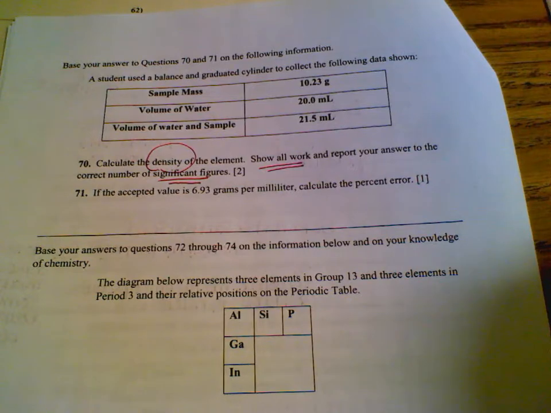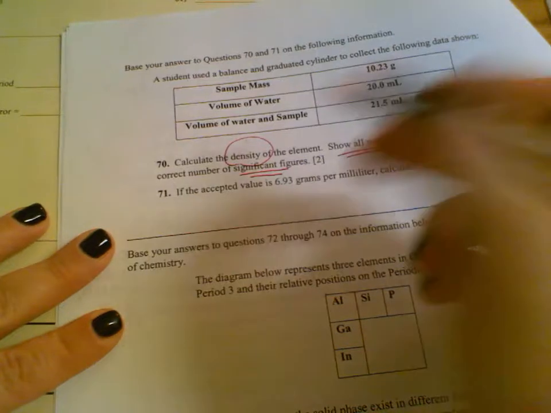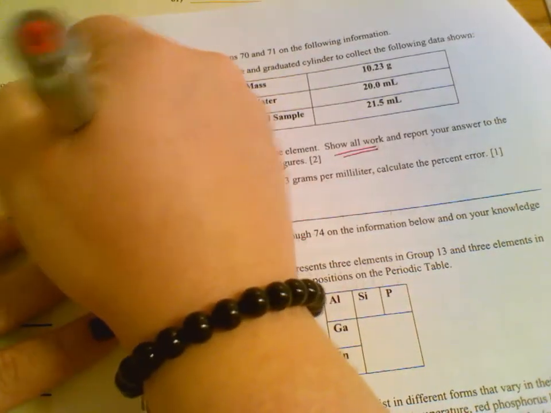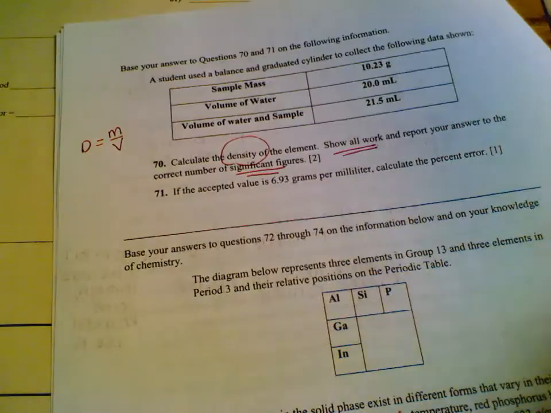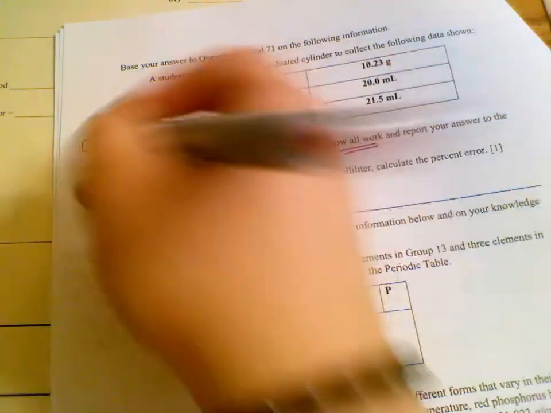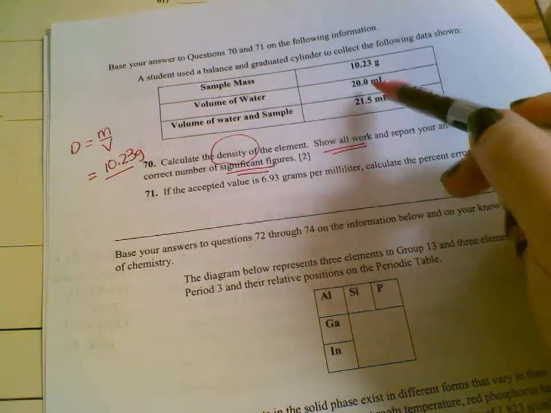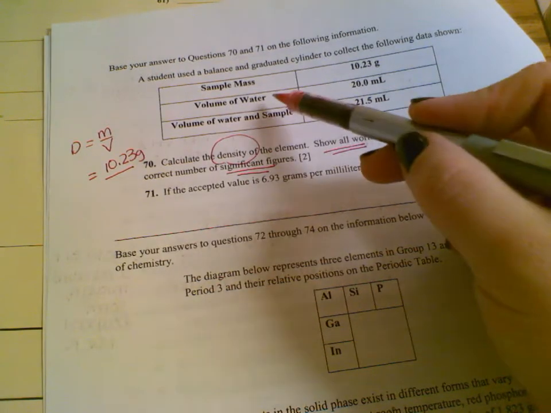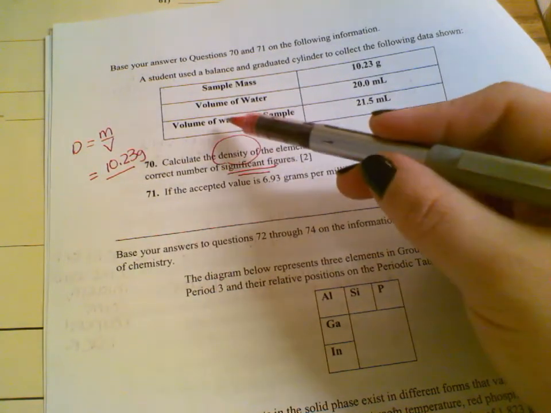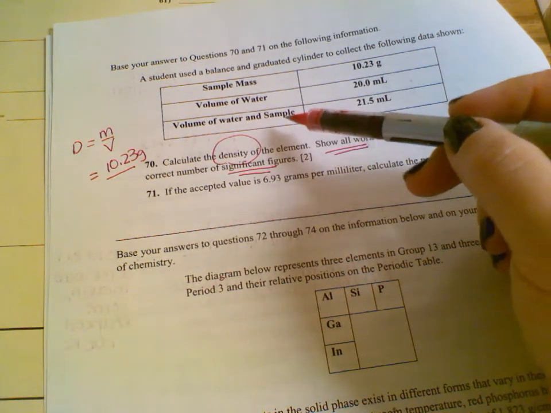So we have two different points that are coming here. I'm actually going to do my work over here. So the density is mass over volume. If I don't remember that, I can find that on Table T of my reference table. So I have a mass, it's 10.23 grams. And I have a volume, but I should notice that I have two different volumes. Well, if this is the water and the sample, I want to get the volume of just the sample.